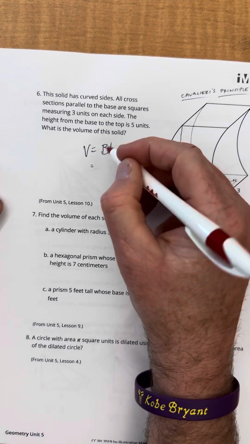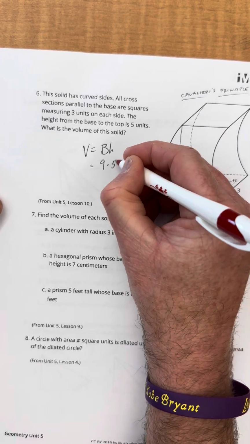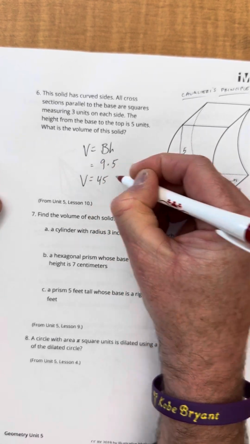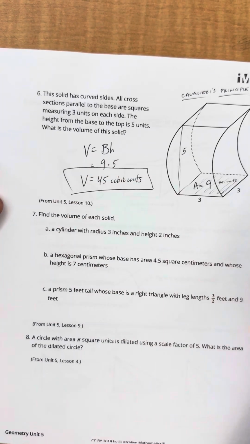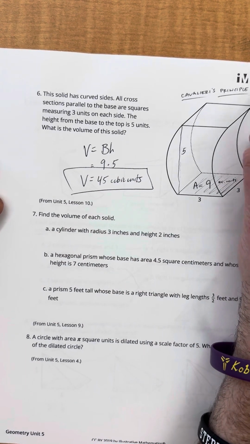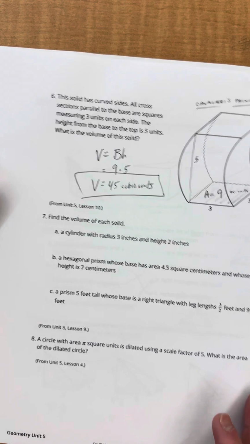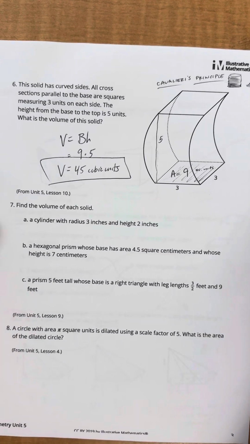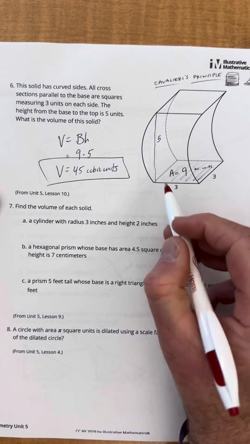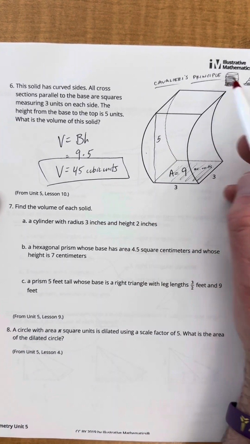This one is 9 times 5, so the volume is going to be 45 cubic units. And even though it's curved, we know from Cavalieri's principle that oblique prisms will have the same volume as long as the area and the height are the same.